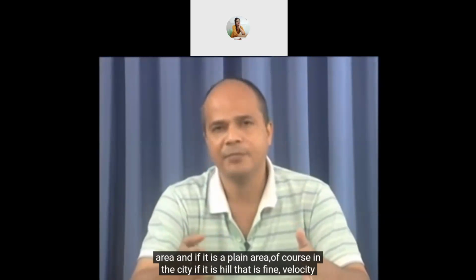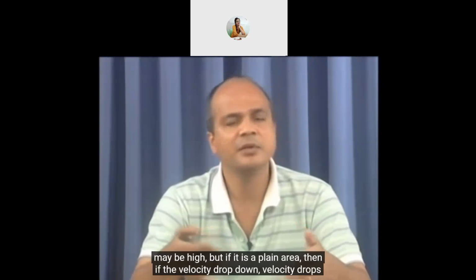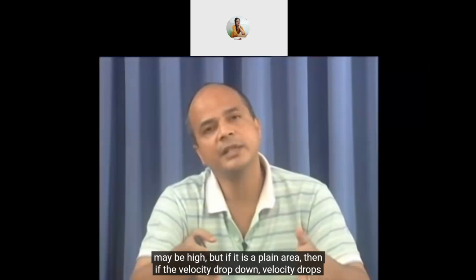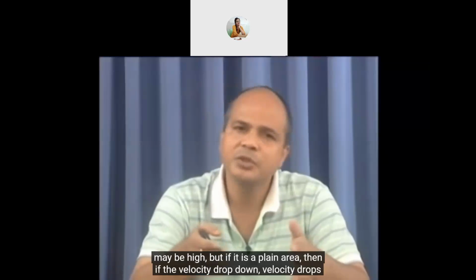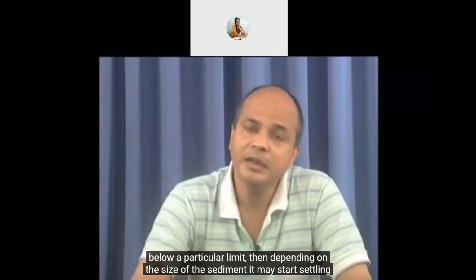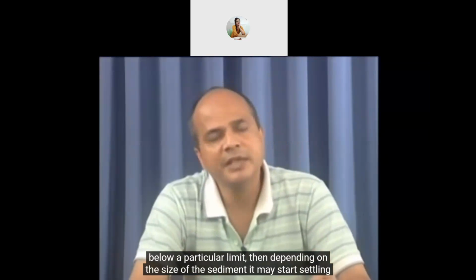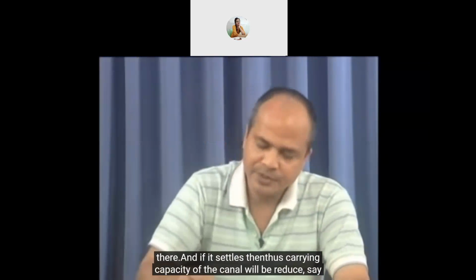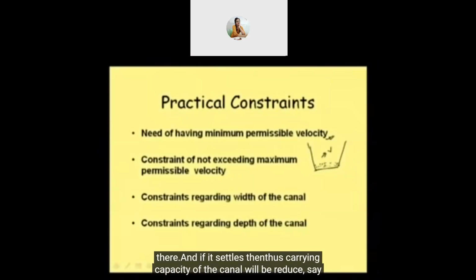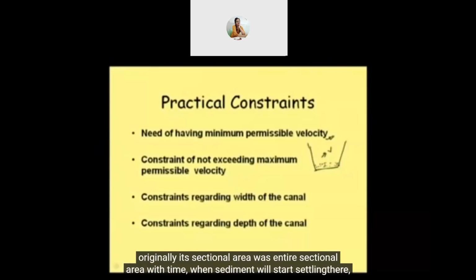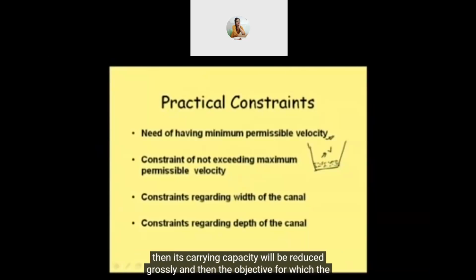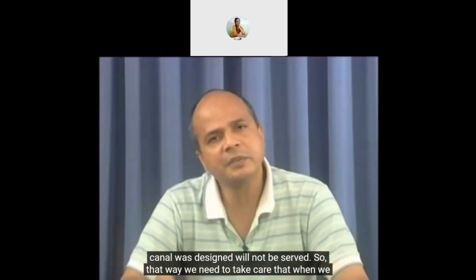And once it is in the city, it may be a plain area. Of course, if it is a hill, that is fine, velocity may be high. But if it is a plain area and the velocity drops below a particular limit, then depending on the size of the sediment, it may start settling there. And if it settles, then the carrying capacity of the canal will be reduced. Say originally its sectional area was the entire sectional area. With time, when sediment starts settling there, its carrying capacity will be reduced grossly, and then the objective for which the canal was designed will not be served.